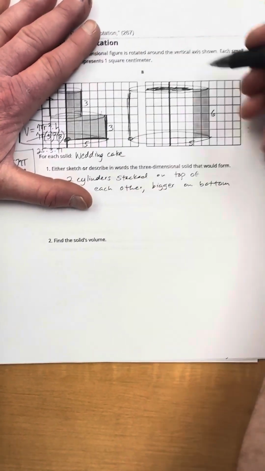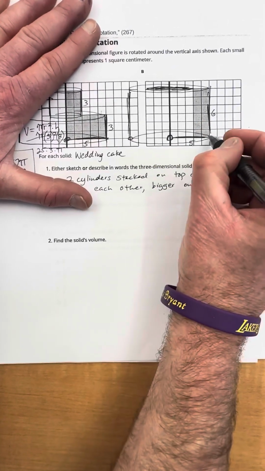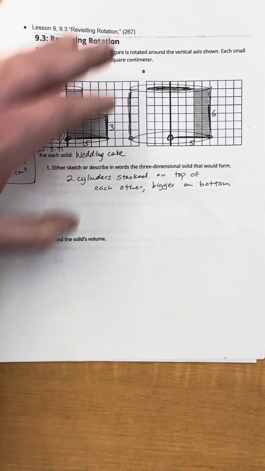So you're gonna have this big hollow portion. Your radius of the big one's gonna be 5. The radius of the hollow portion will be 3. Now, for you in class, it's gonna look like this. For you on the video, it's gonna look like toilet paper.